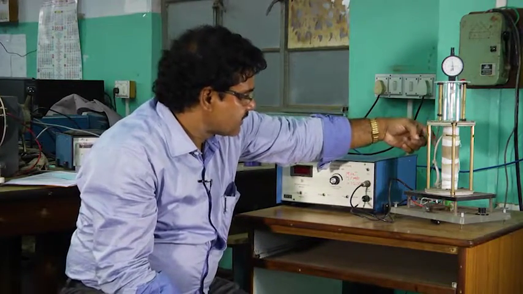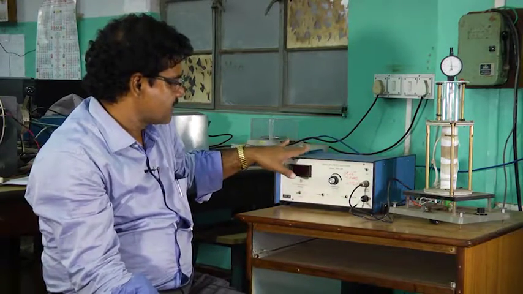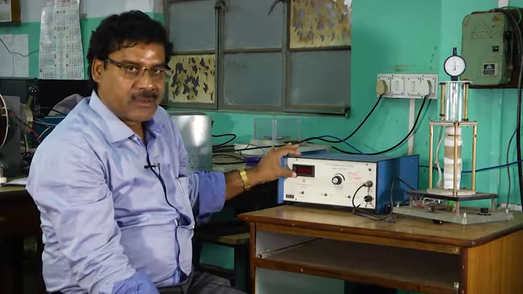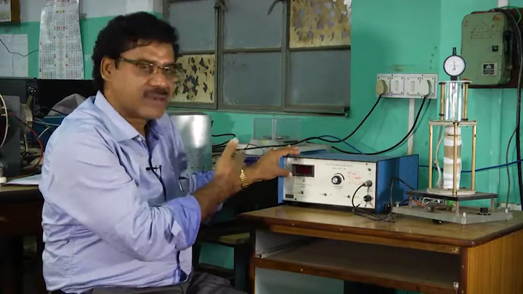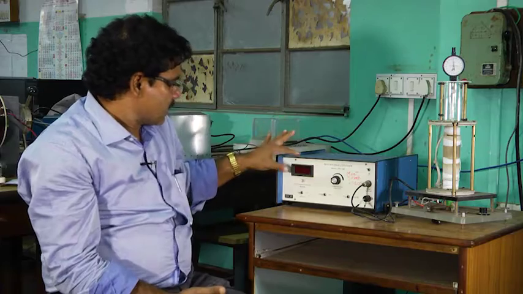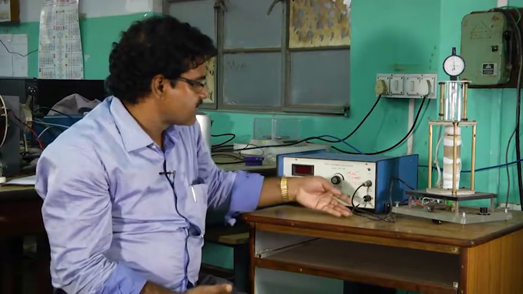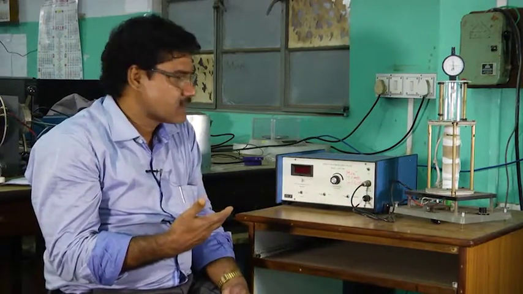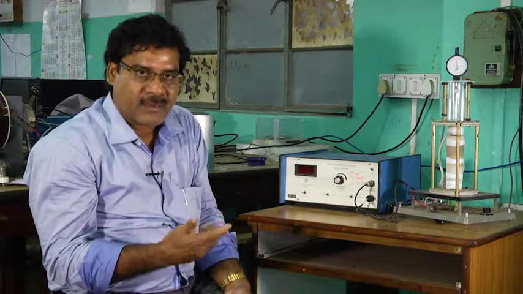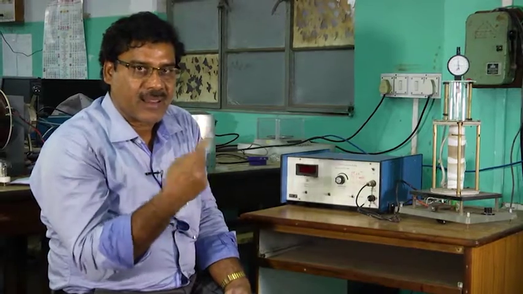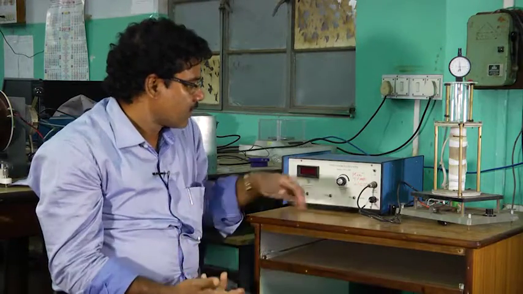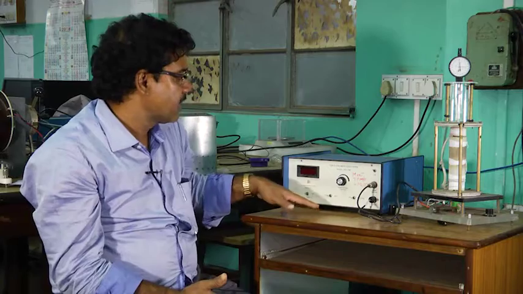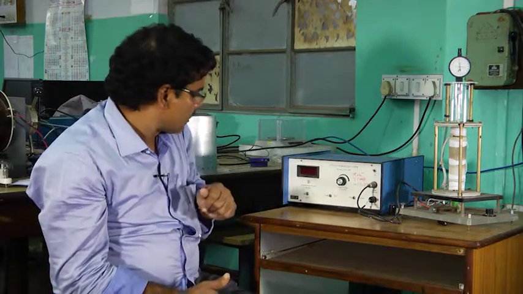So, the temperature sensor will tell this meter what the temperature is at the sample point, and that will be displayed here. This temperature measurement is based on the thermocouple principle. This is one part. The second part is the control of the oven power, basically the current in the coil. We can control the current in the coil so that we can control the temperature of the sample.